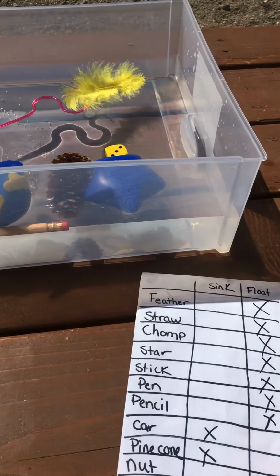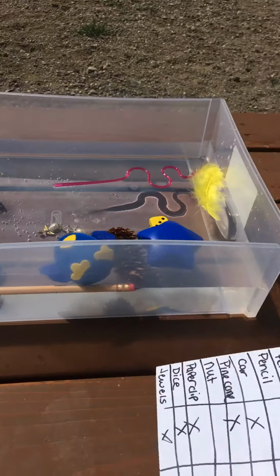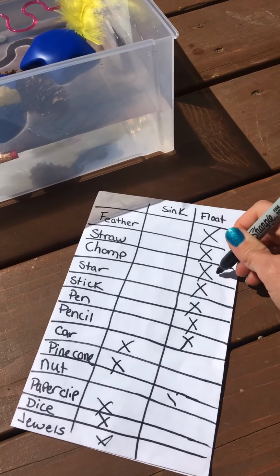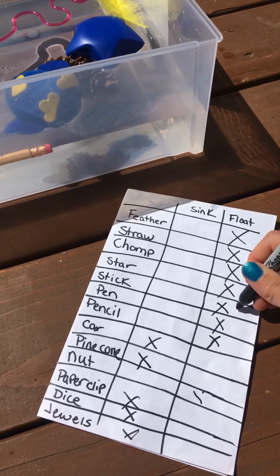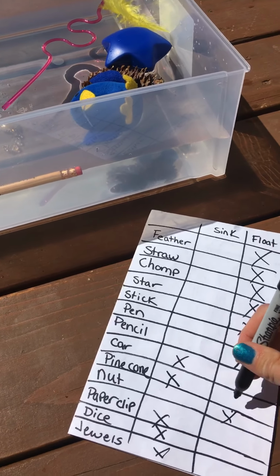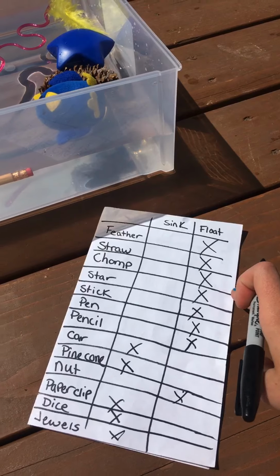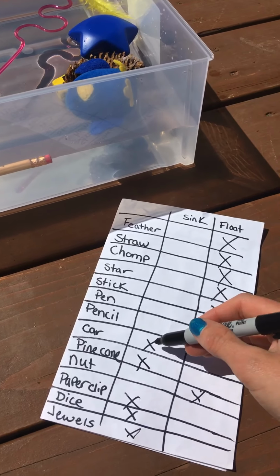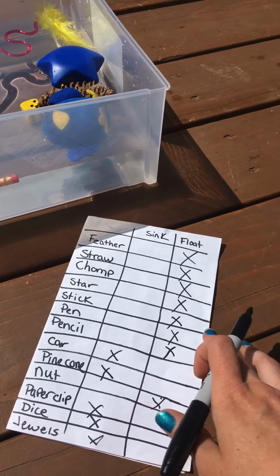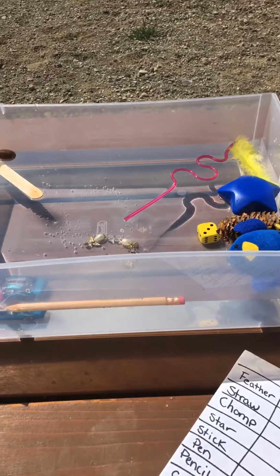Let's go over our list. For floating, we have 1, 2, 3, 4, 5, 6, 7, 8 floating. Let's count our sinking items. 1, 2, 3, 4, 5. Thank you for playing Sink and Float with me.